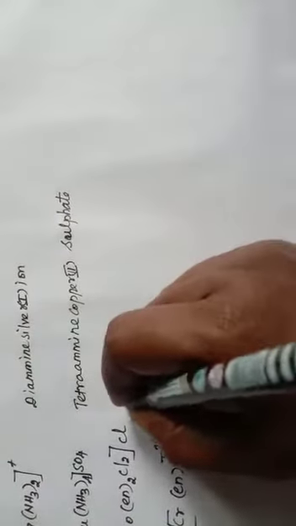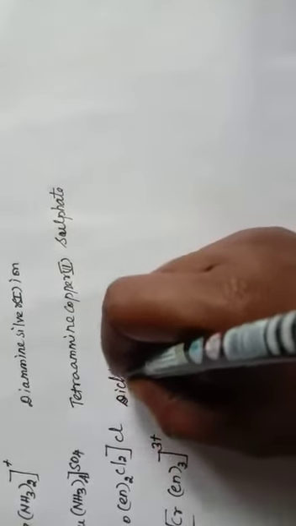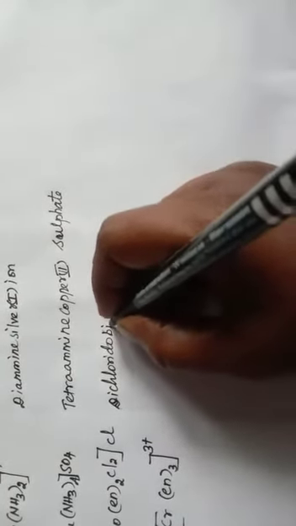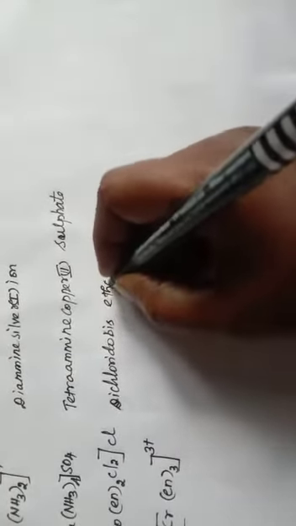So dichlorido. Here ethylenediamine is present, 2 molecules. The name itself, ethylenediamine, has the di prefix, so we have to use the term bis to mention the two groups. Bis(ethane-1,2-diamine).